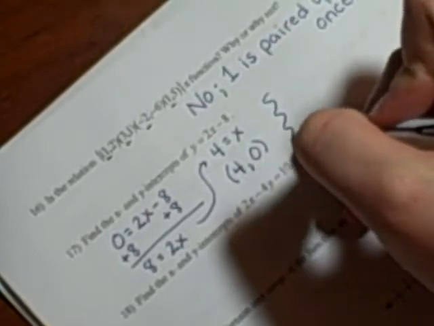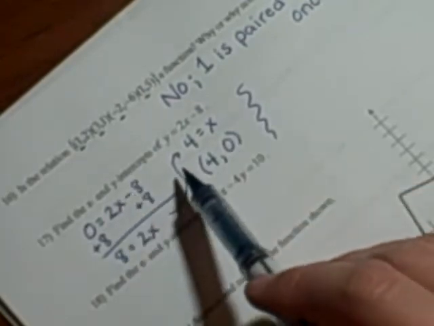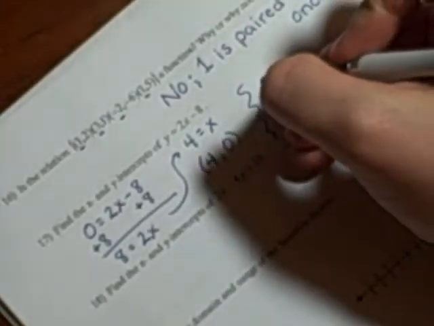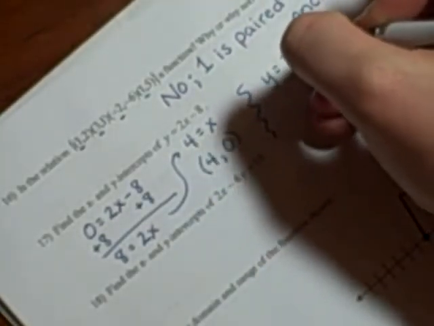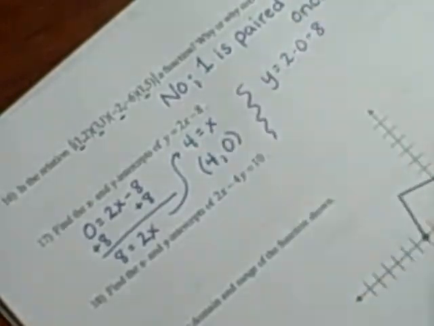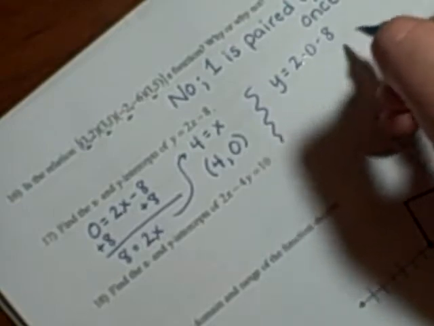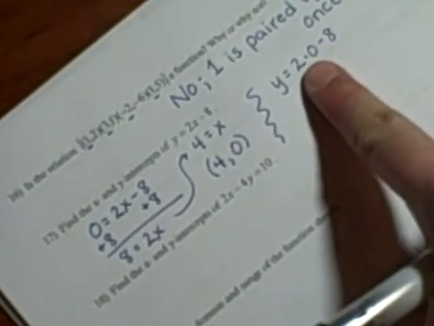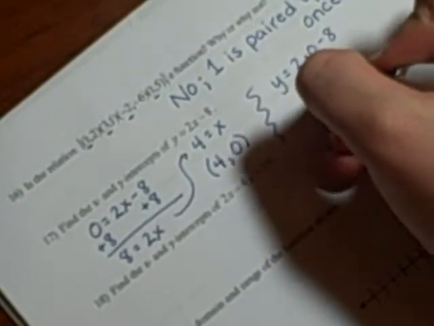Now I'm going to go find the y-intercept. And actually for this problem, the y-intercept is pretty simple. At the y-intercept, you always know that x is equal to 0. So I'm going to write the equation, but this time with a 0 in place of the x. Well, I already have y by itself, so really all I have to do is evaluate this side over here. 2 times 0 is 0, and 0 minus 8 is -8. So my y-intercept is -8.